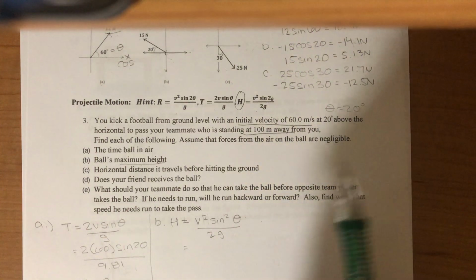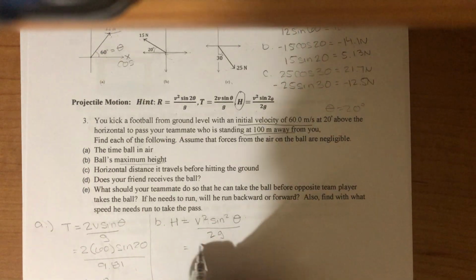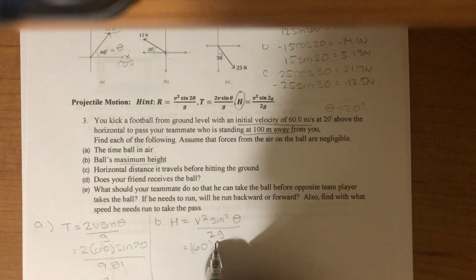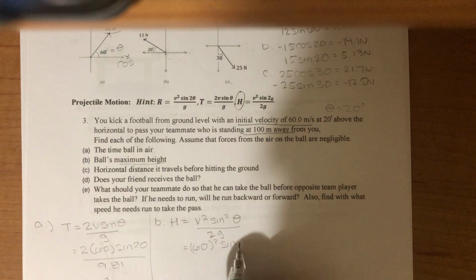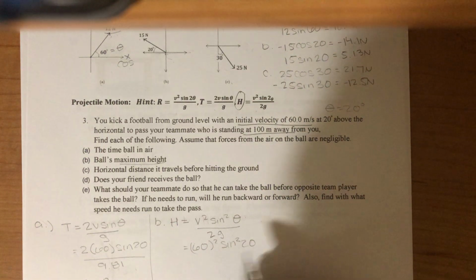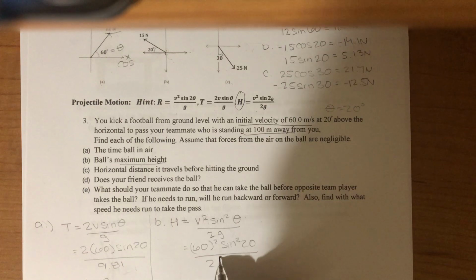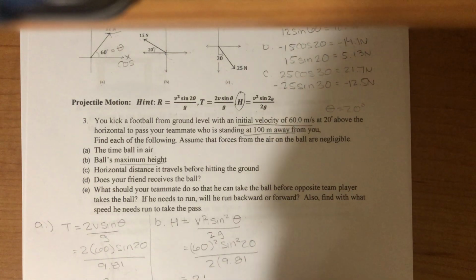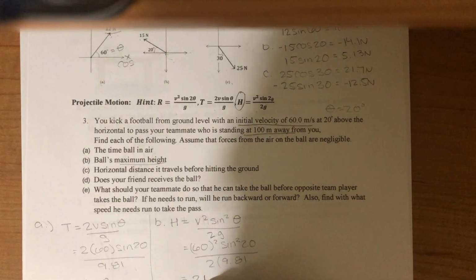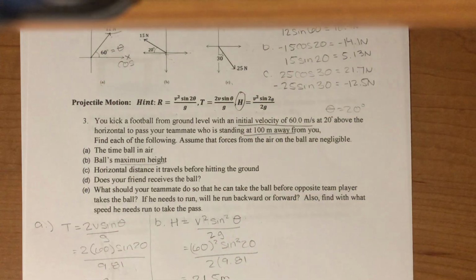So we're going to do the same thing, input all of the information into the given equation, which is 60 squared sine squared 20 over 2 times g, where g is our constant. And that gives us 21.5 meters.